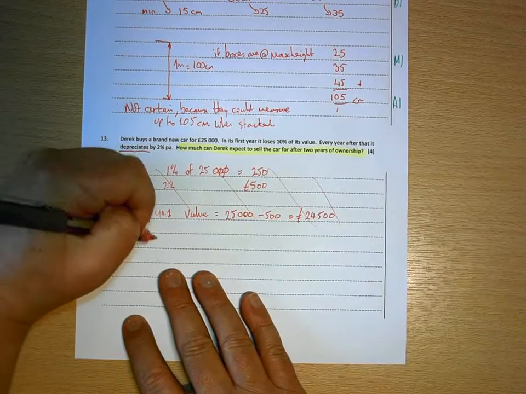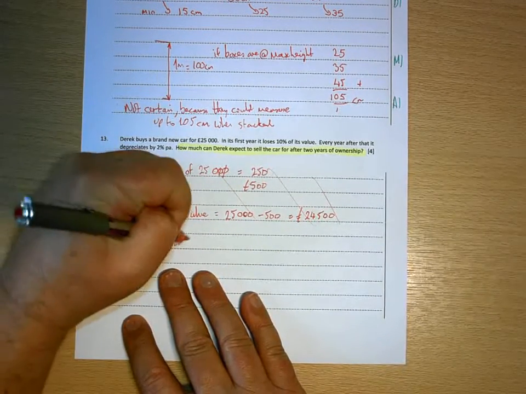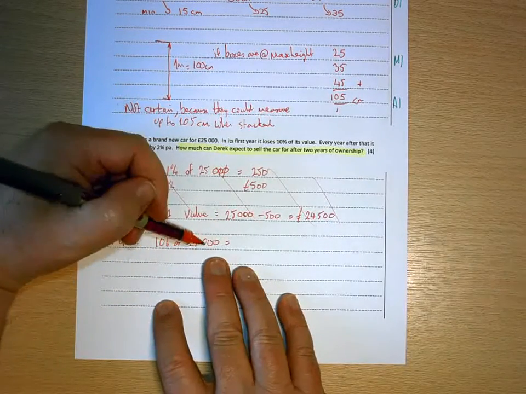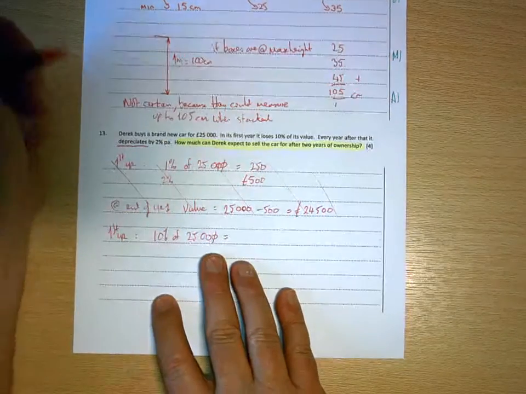10% of 25,000, you're going to divide by 10, is £2,500.